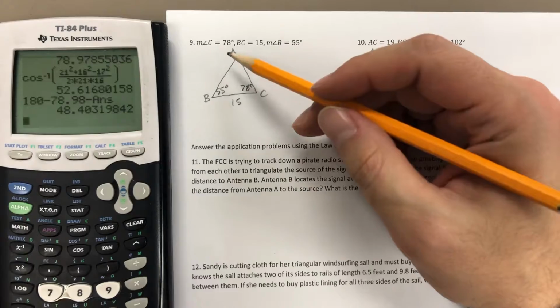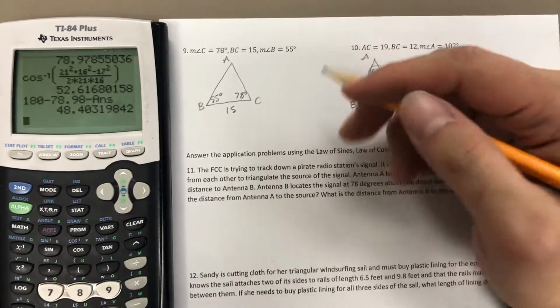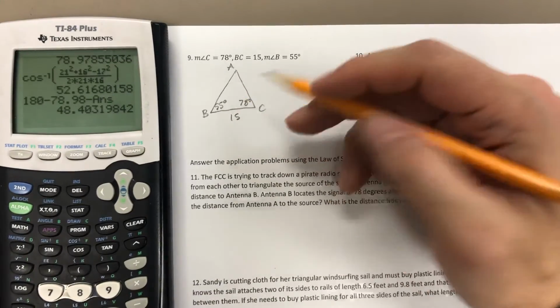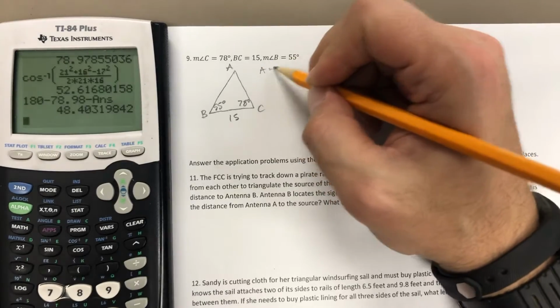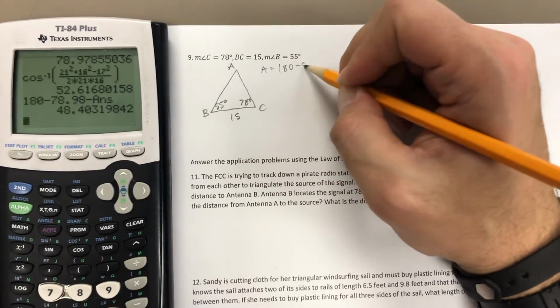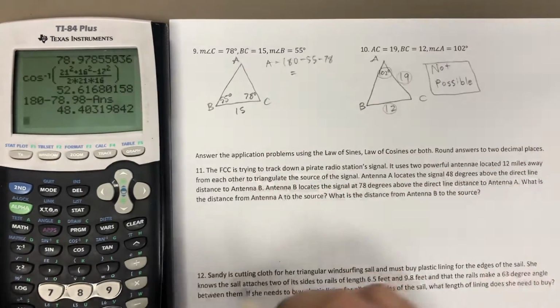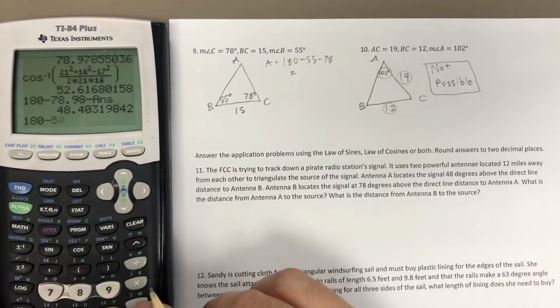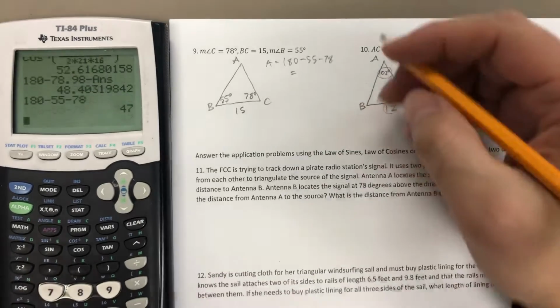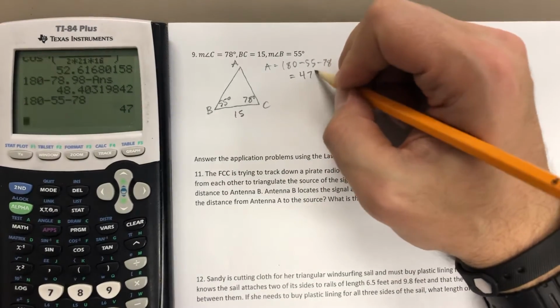So the setup for number 9 is really easy because they already give us two of the angles. To find the third one, angle A, just subtract from 180. So 180 minus 55 minus 78. That's a freebie angle right there. 47 degrees. All right, easy.